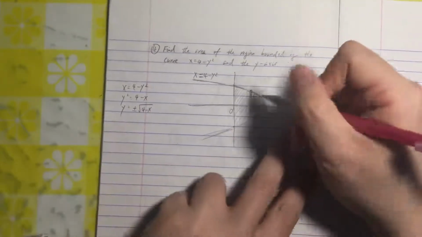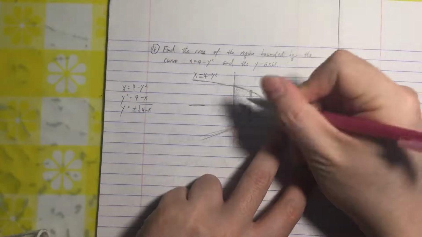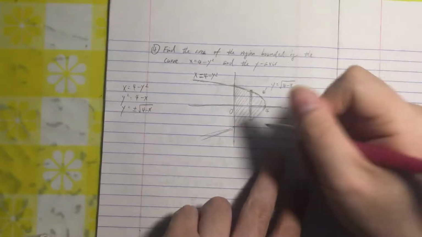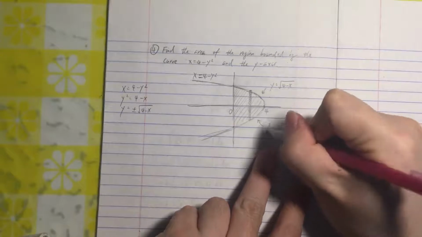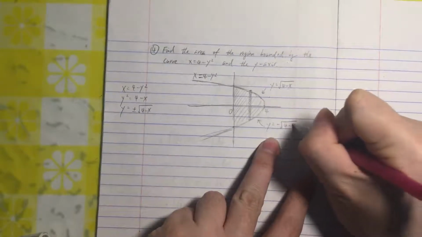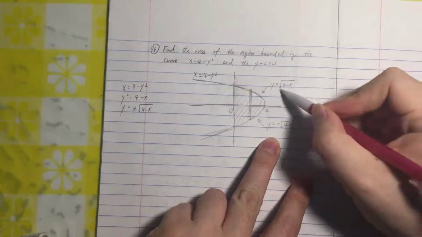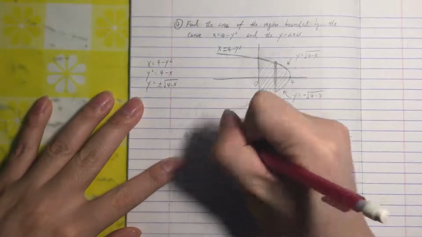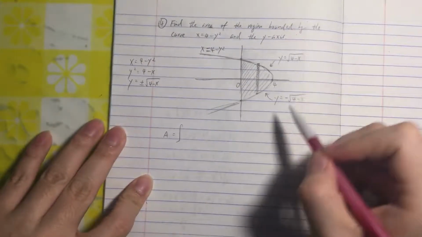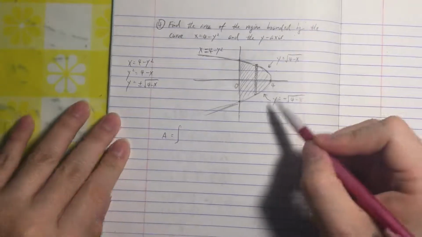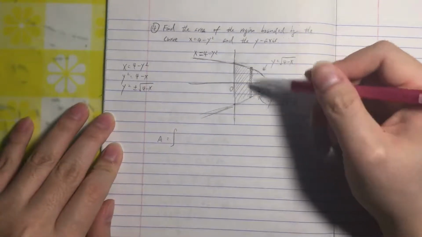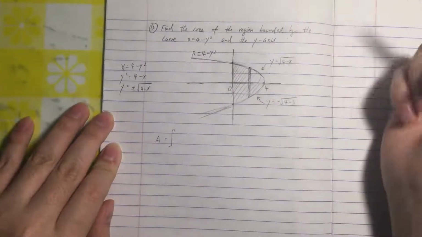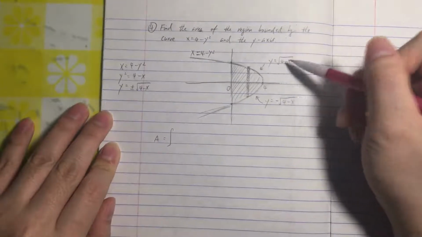Which means the upper curve, the curve above x-axis, is y equal to square root of 4 minus x. And the curve below x-axis is y equal to negative square root of 4 minus x. So that's the upper curve. That's the lower curve. For area between two curves, we use upper curve minus lower curve. That's a very, very special case. Both upper curve and lower curve come from the same equation. So here, we use an upper curve minus lower curve.